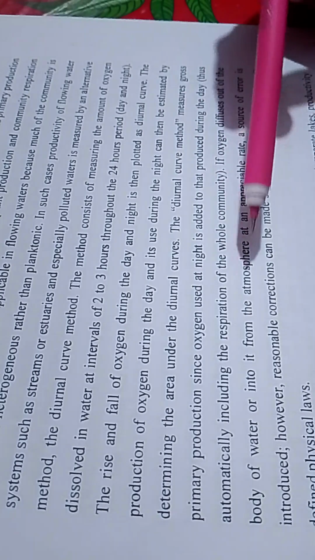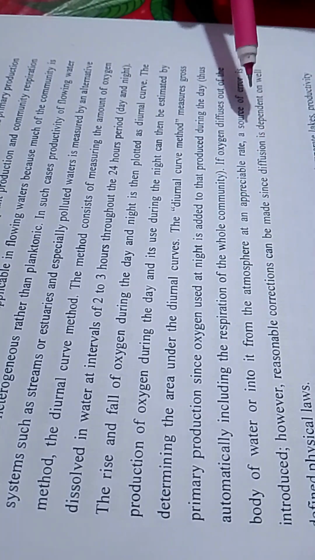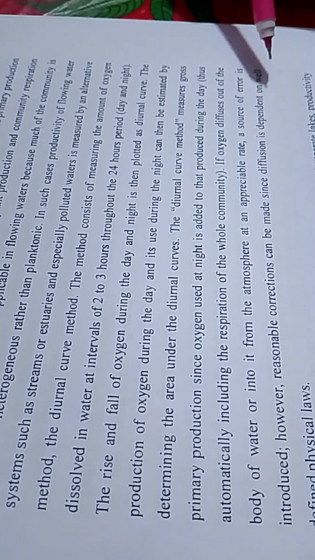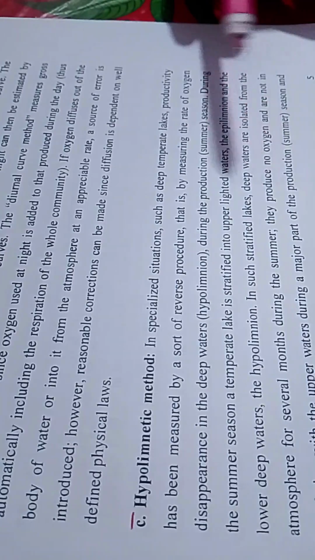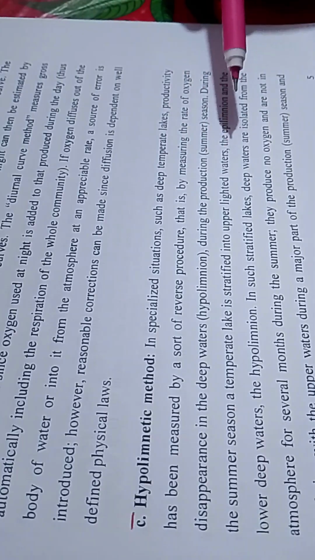If oxygen diffuses out of the body of water or into it from the atmosphere at an appreciable rate, a source of error is introduced. However, reasonable corrections can be made since diffusion is dependent on well-defined physical laws.